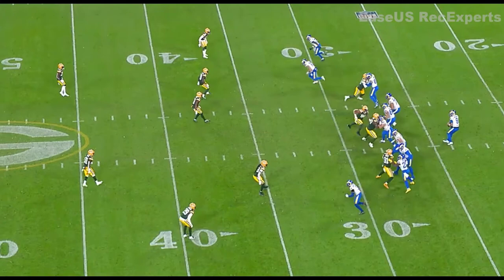And, well, what happens here route-wise for the Rams? What do they decide to do? Well, we'll start at the bottom.